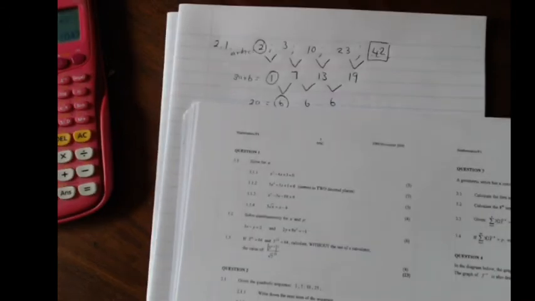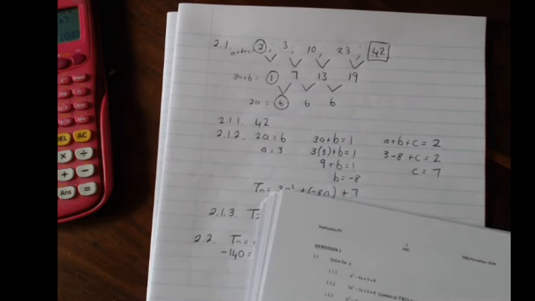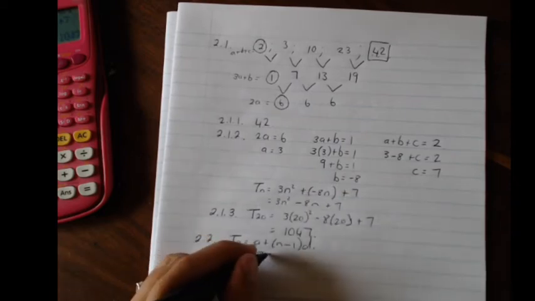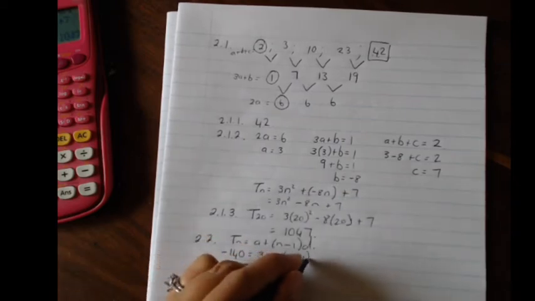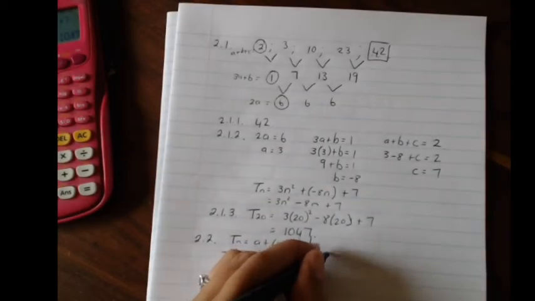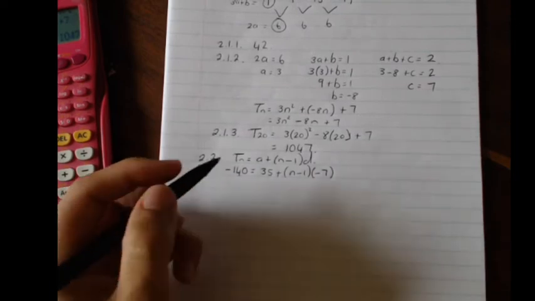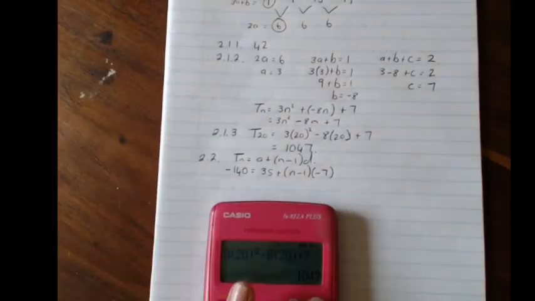They want to know which term is negative 140, so I'm going to make my T negative 140. The a is 35 plus (n minus 1), and the d, the constant difference, I can see it goes down minus 7, minus 7, minus 7. So my constant difference is negative 7, and then I must just solve for n, which I think for most of you is pretty basic stuff.